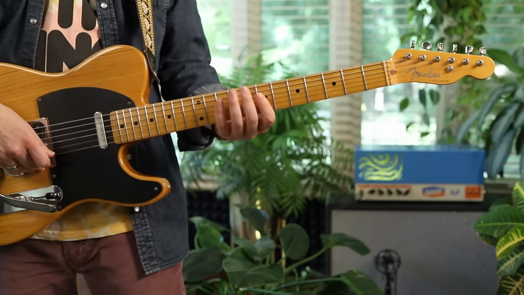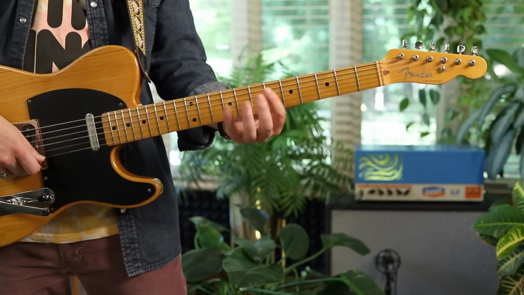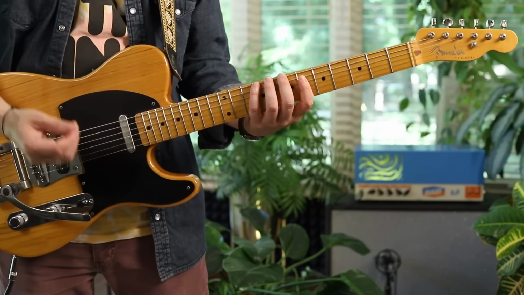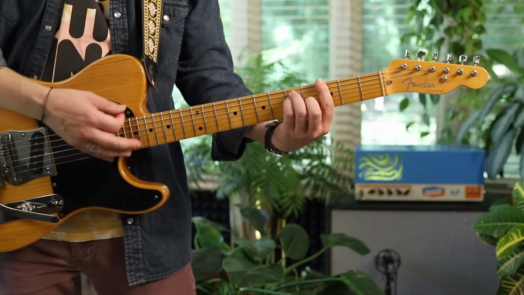Really cool thing to do, just a good way to get you moving around the fretboard. And again, notice I had those fingers not in blues angle. I had them in classical posture. Just a cool thing to do.